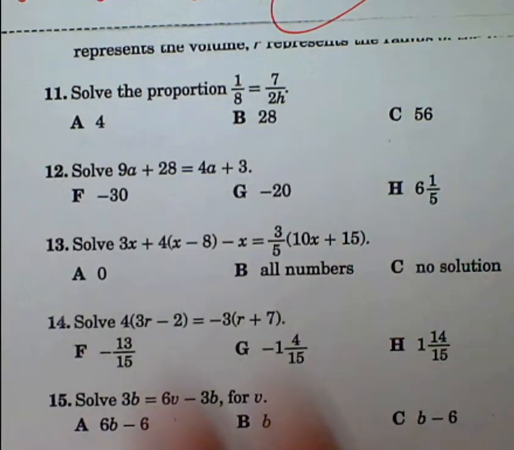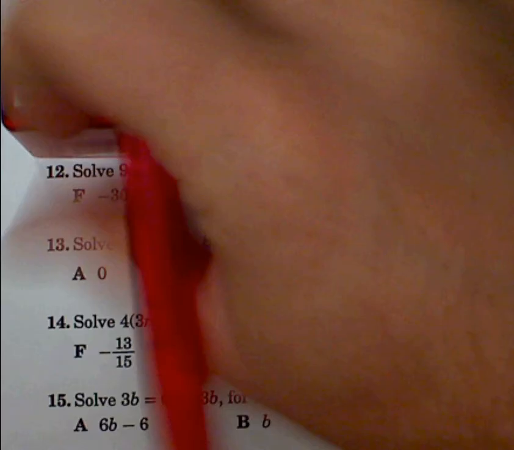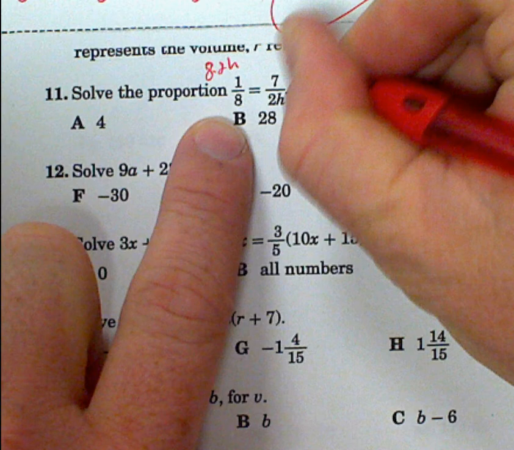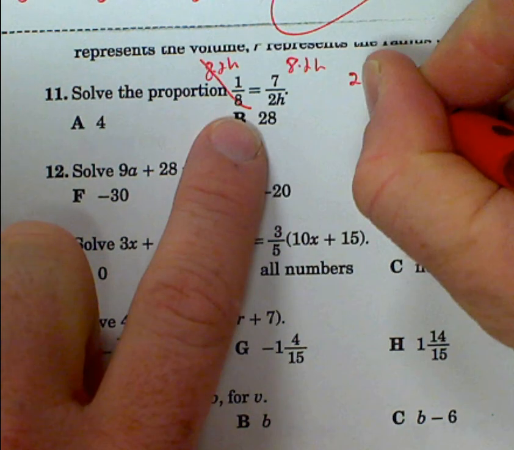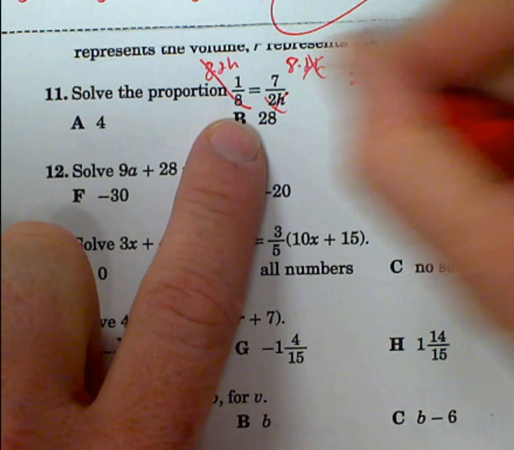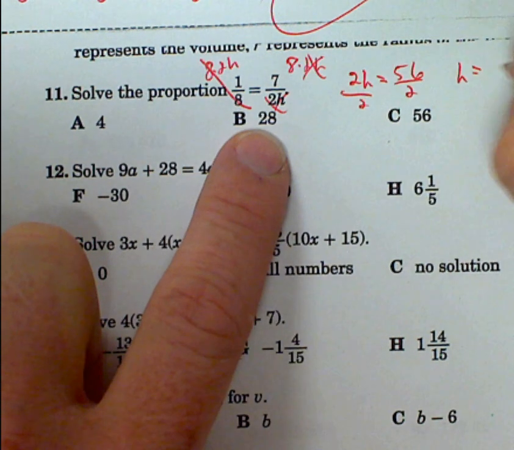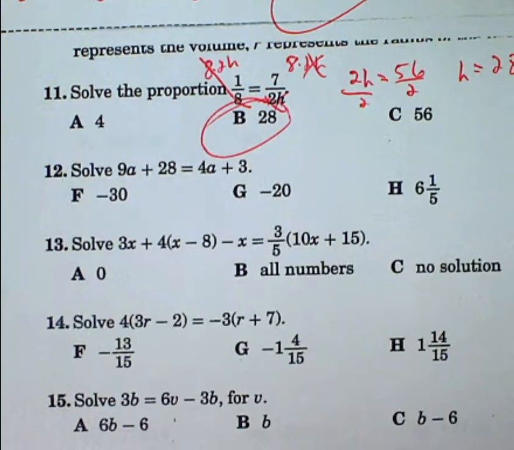All right, we're almost done. Go ahead at the bottom. I need to solve the proportion. I'm going to pause the video. So this would give me 8 times 2h equals 56. Divide by 2, h equals 28. So that would be B.